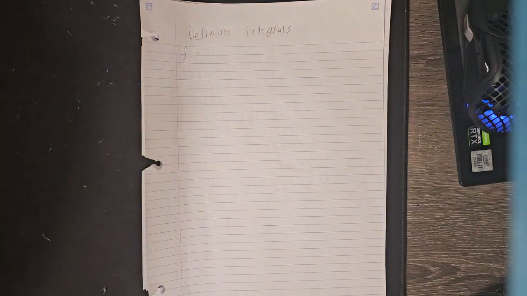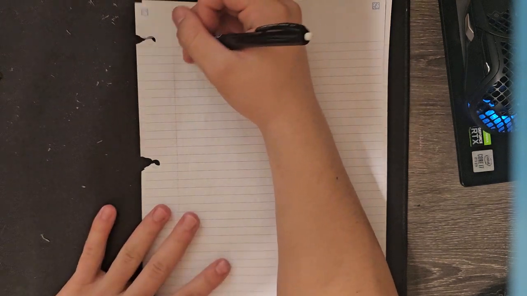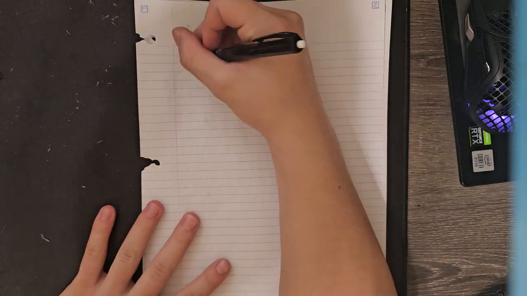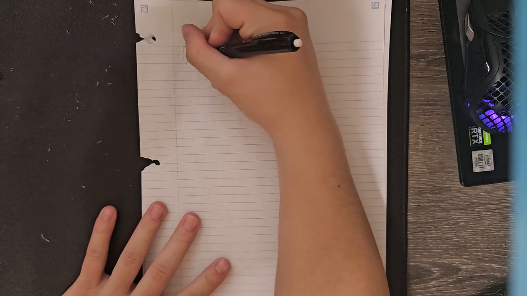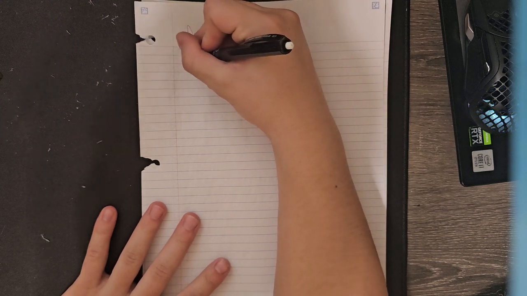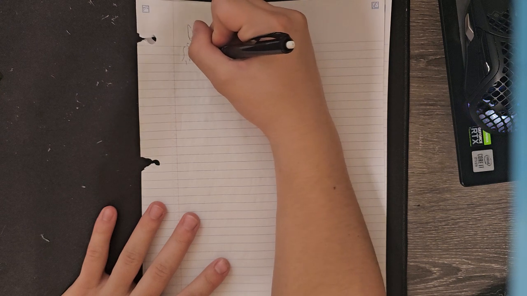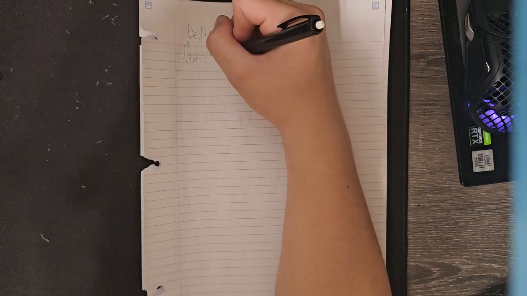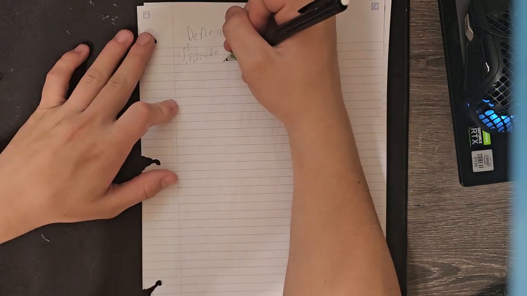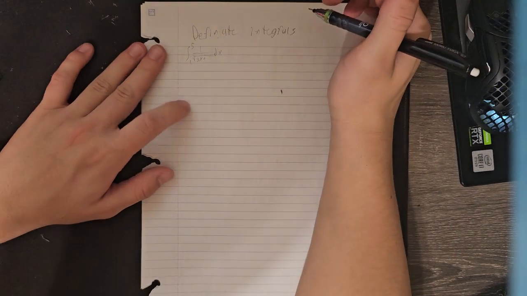Definite integrals and u substitution. So when you do a definite integral with u substitution and you are given a problem like this, normally at the end, after you sub in u and find the antiderivative, you would plug the original value for u back in.